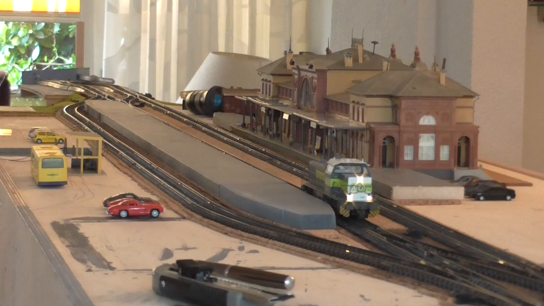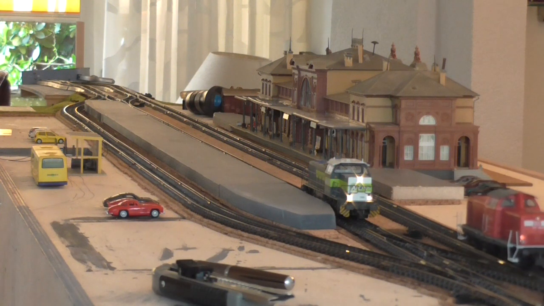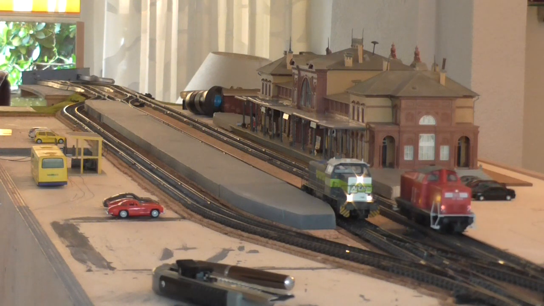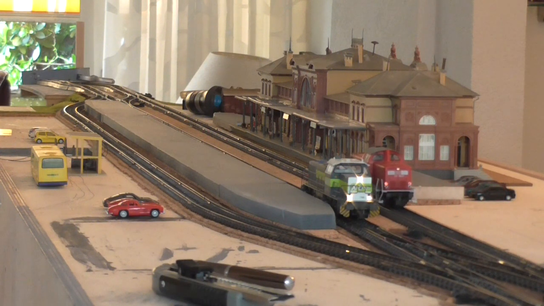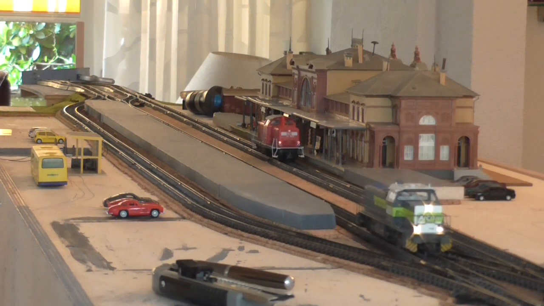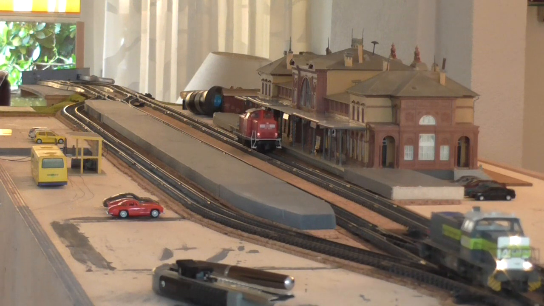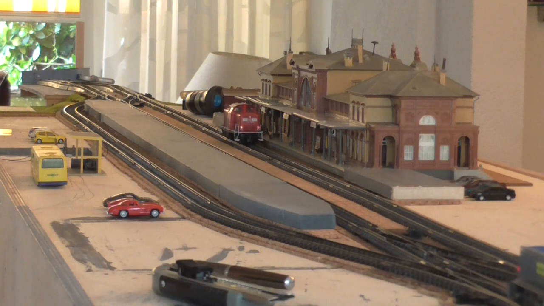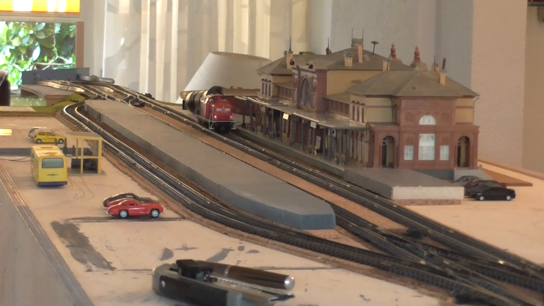So just checking the stopping positions for trains, whether the trains are choosing the right tracks to avoid collisions, etc. So this is a first check of the automation of the modules. M-Track also has an analog control, but that won't be used.